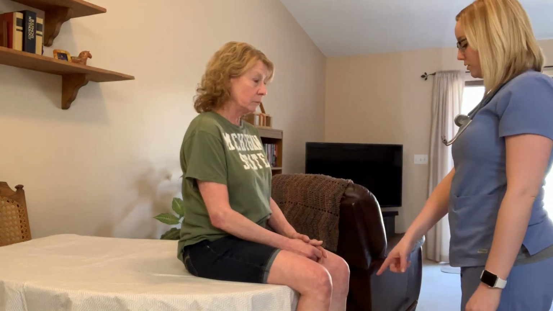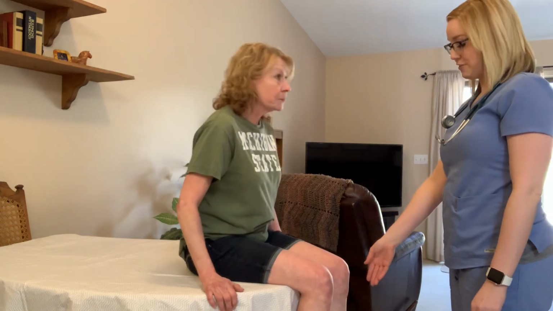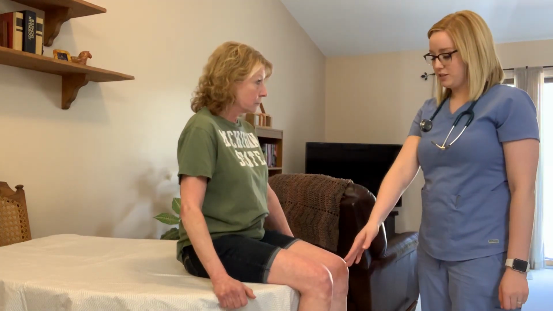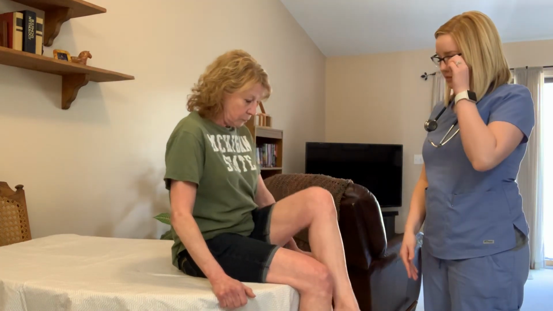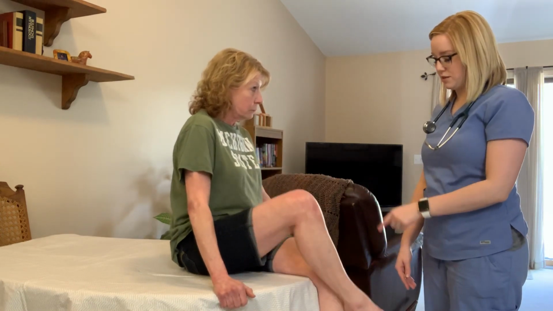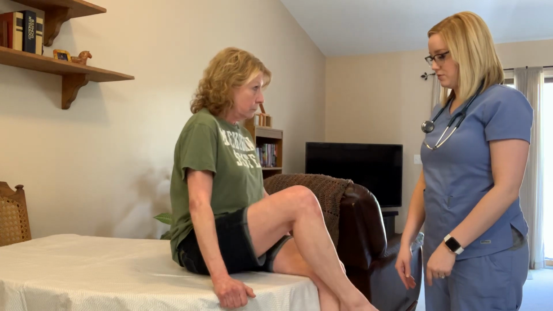Next thing we're going to do, if you could take your left heel and put it on your right shin and move up and down. Good. And then the right heel on the left shin up and down. Very good. Okay.